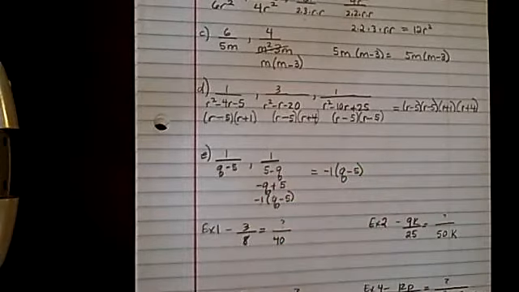Now the purpose of this is that our next lesson, 6.4, is adding and subtracting. So we have to learn how to get common denominators. That's why we have to be able to do this. We'll talk more about that later, but that's what this is leading into: adding and subtracting these rational expressions, okay?